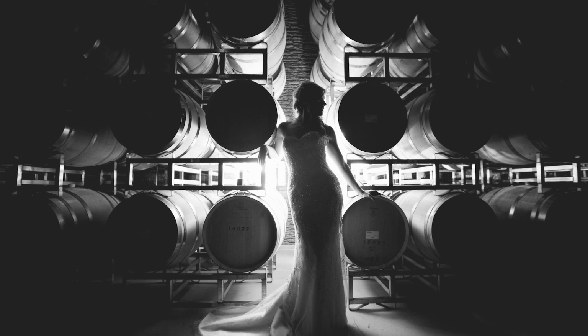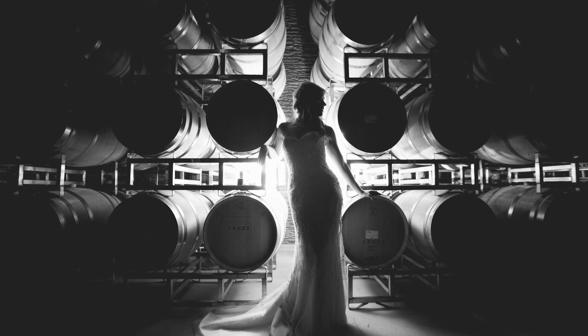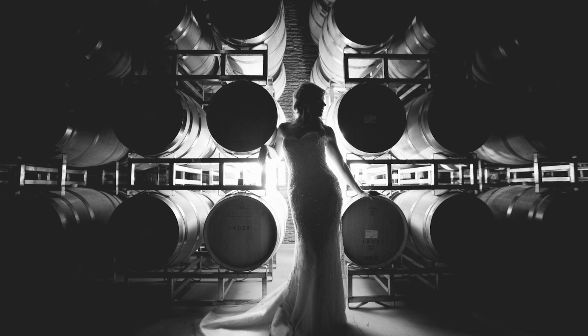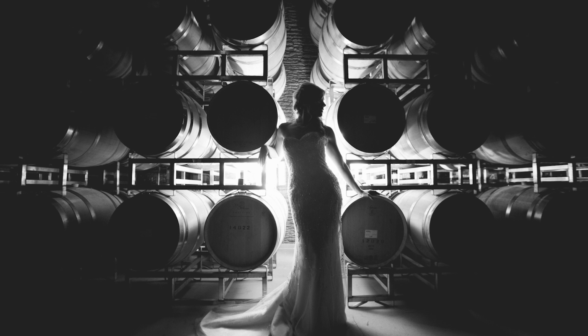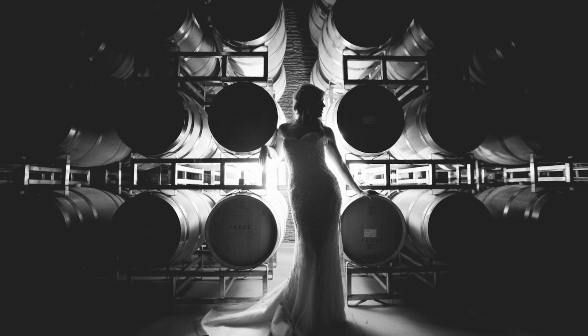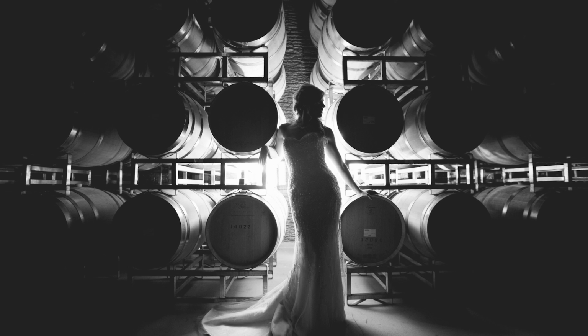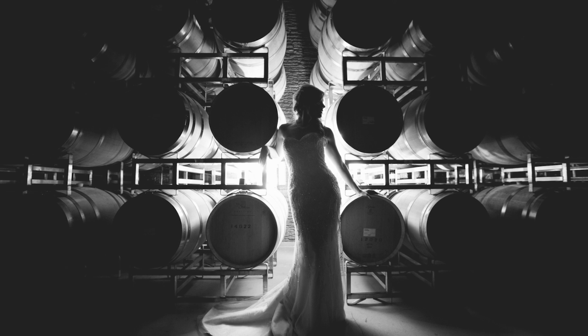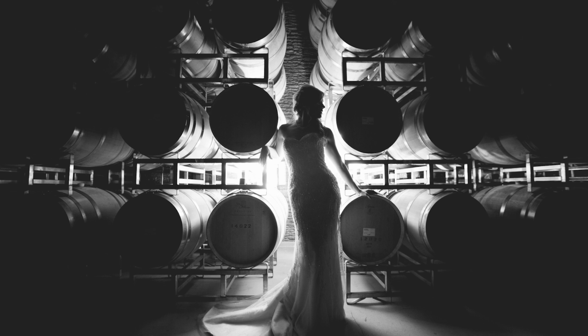Very cool. So as kind of a transitional photo, I'm going to talk about the photo where I have the bride silhouetted against this stack of wine barrels. So technically it looks kind of like one light source, but it's actually two. I have a speed light literally just resting on the barrels on the inside, pointed back against the wall behind her.